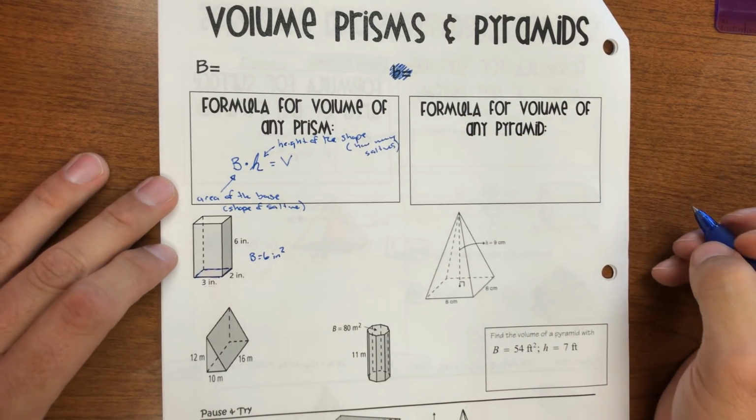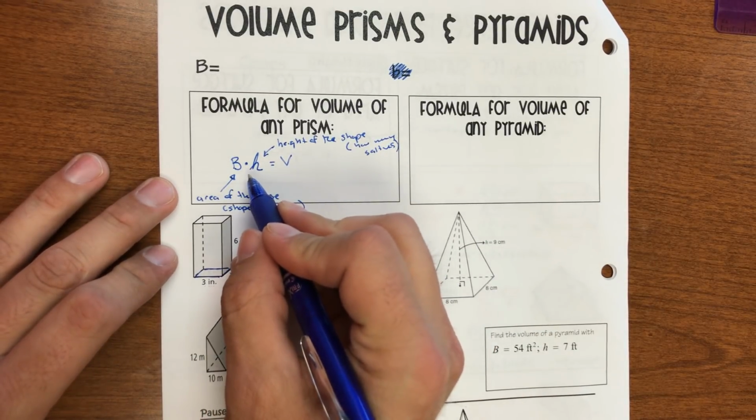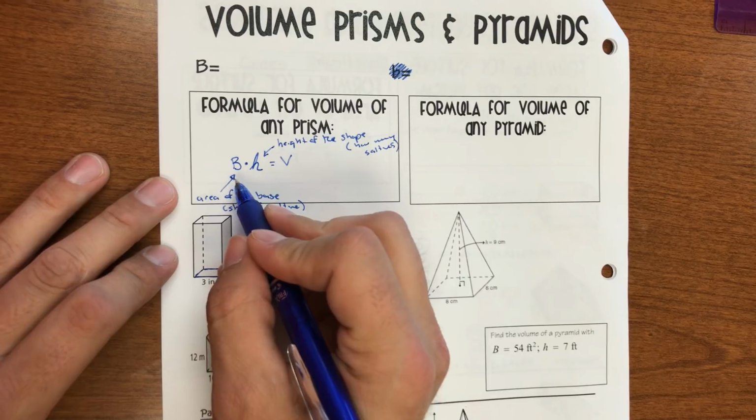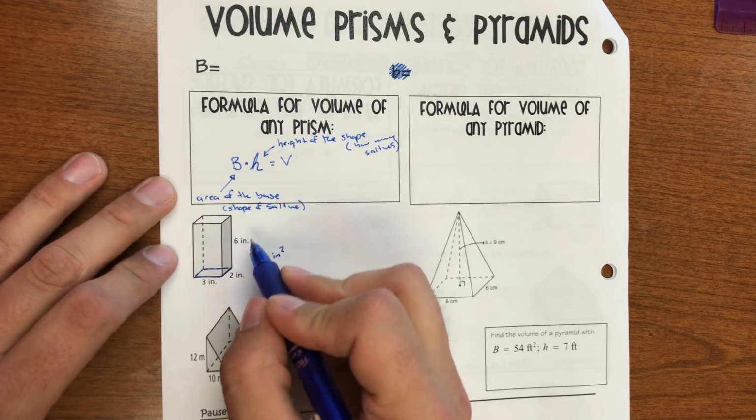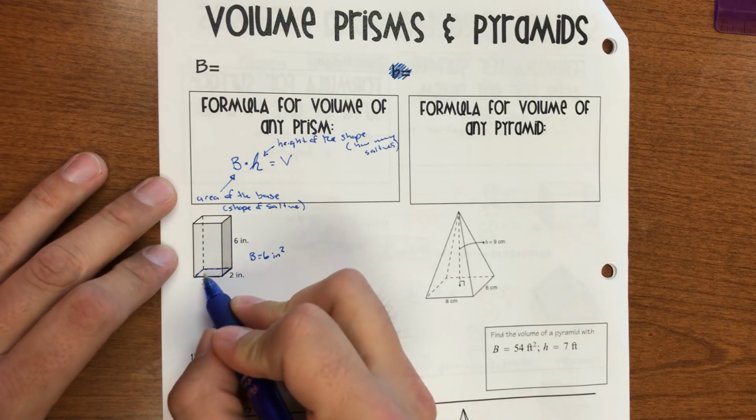How many saltines are stacked on top of each other? So I take my big B and I multiply it by my height. Big B, I've got to do a little bit of work, the area of the base. The area of my base is 6. That's how much space this rectangle takes up.